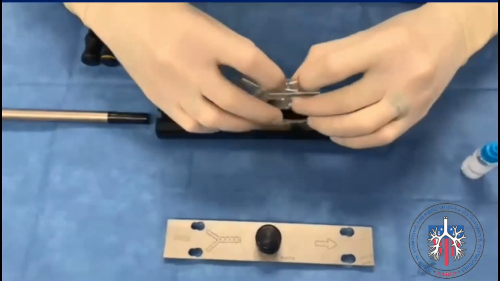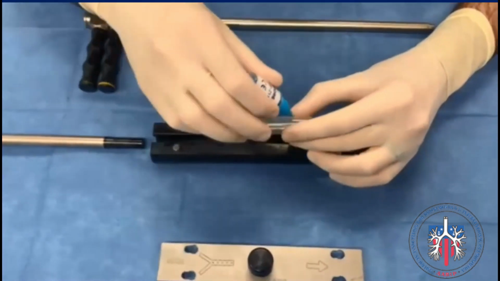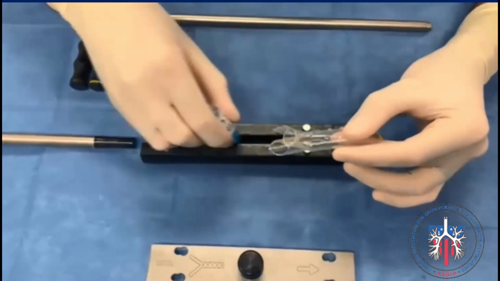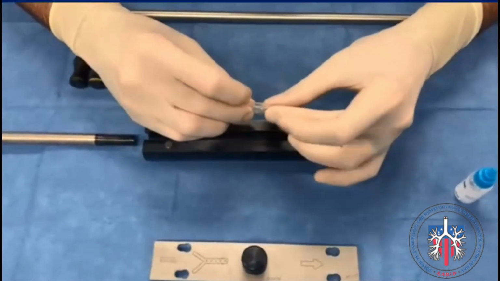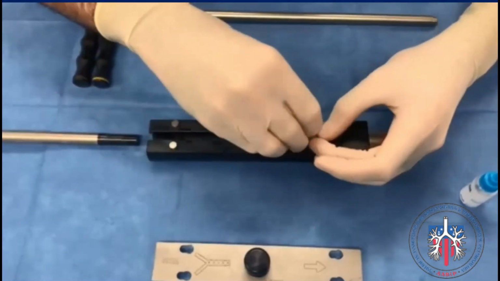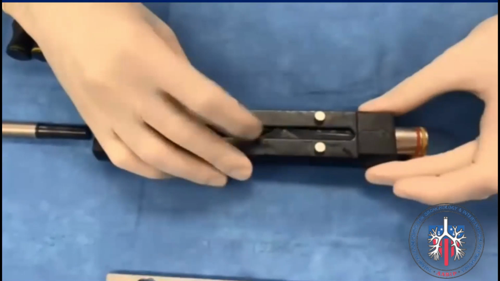Apply the lubricant on the silicone stent and on the entire groove of the stent funnel. Next, fold the stent into a U shape along its smooth posterior side. Load the Y stent and make sure that the tracheal end of the stent is facing the metal piece of the stent funnel. Make sure the entire stent is completely in the groove of the stent funnel.